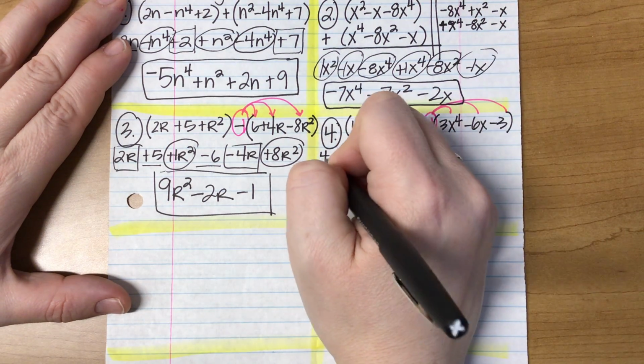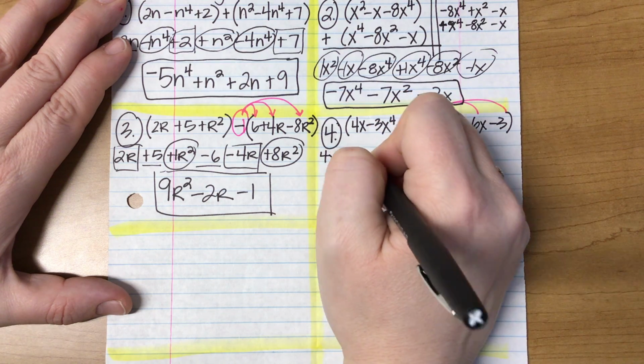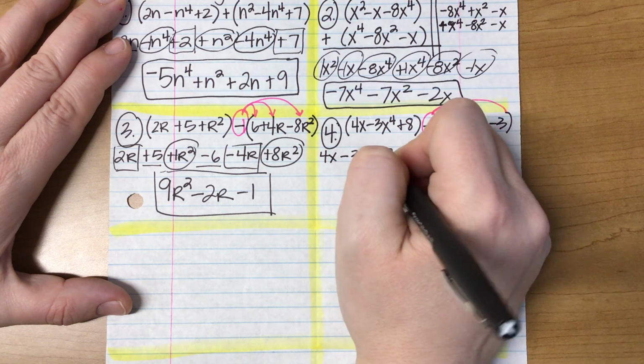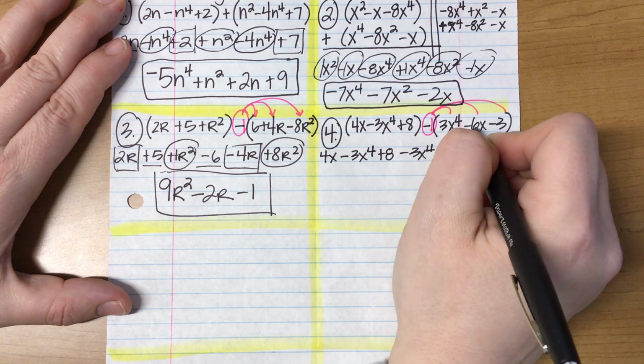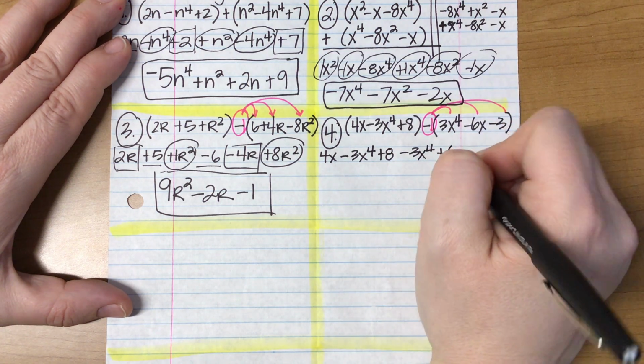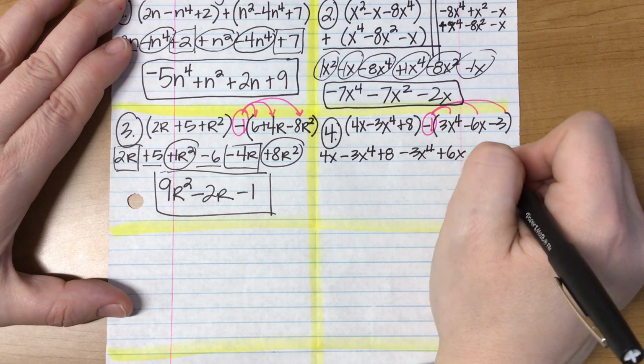So I have 4x minus 3x to the fourth plus 8 minus 3x to the fourth plus 6x plus 3.